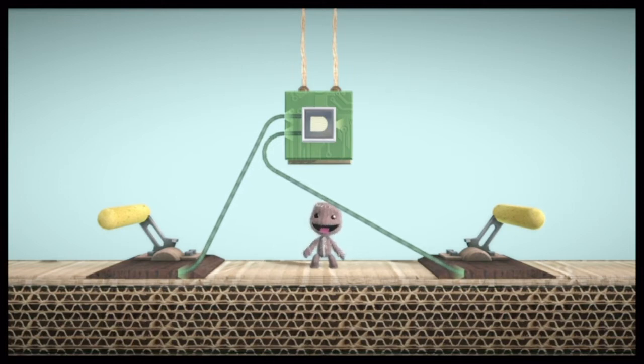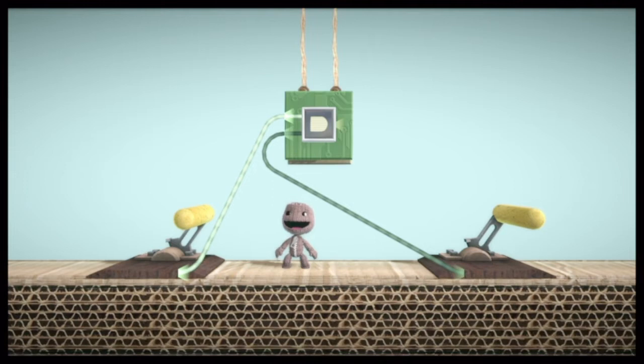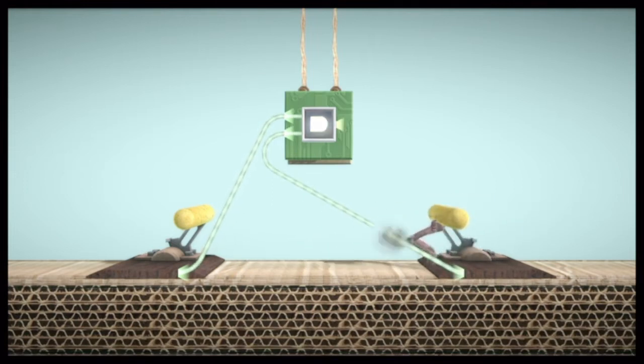Notice that if you activate the switches one at a time, the AND gate will do nothing. However, if you activate both switches at once, the AND gate will light up and produce a signal. And that's an AND gate at its very simplest.